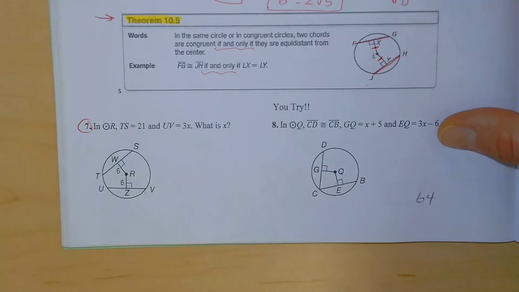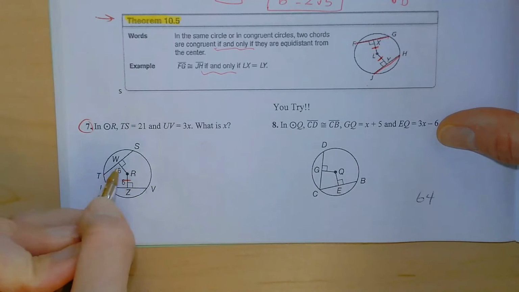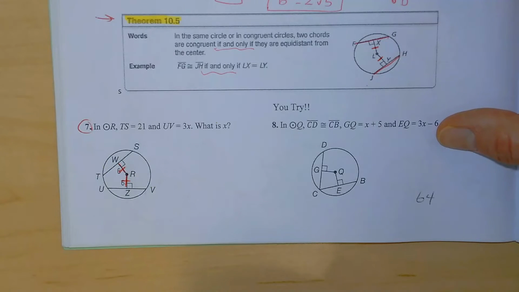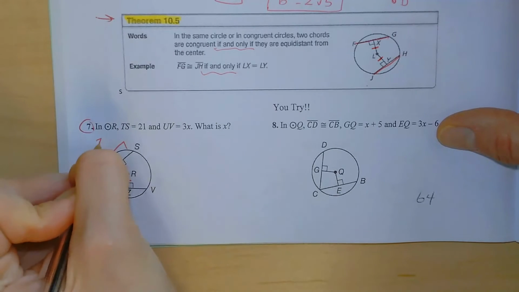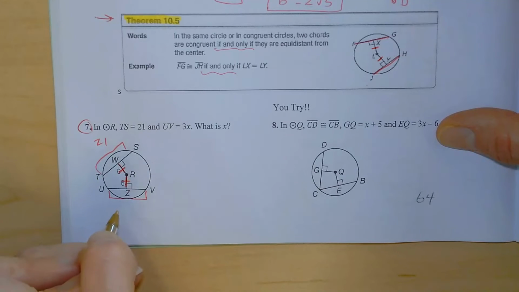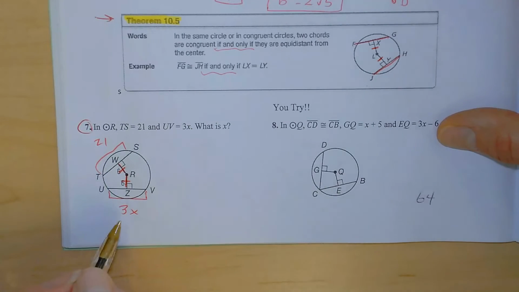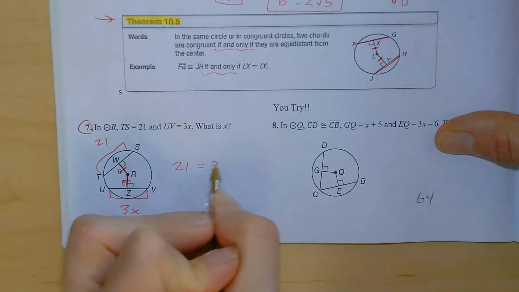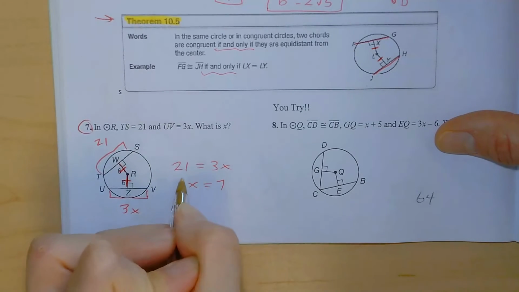Okay, let me show you how this one would work. We're just going to do number 7. So notice that these 6's match. That means that the chords are equidistant from the center. So if TS is 21 and UV is 3x, those chords have to match because they're both 6 from the center. So I do 21 equals 3x, and x is 7.